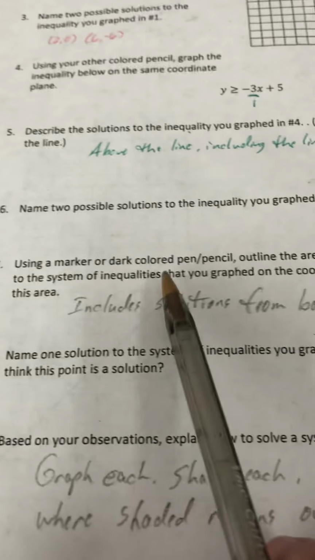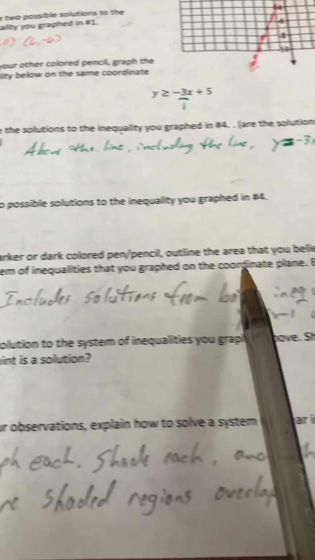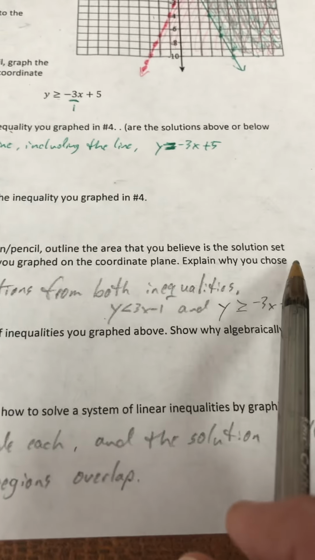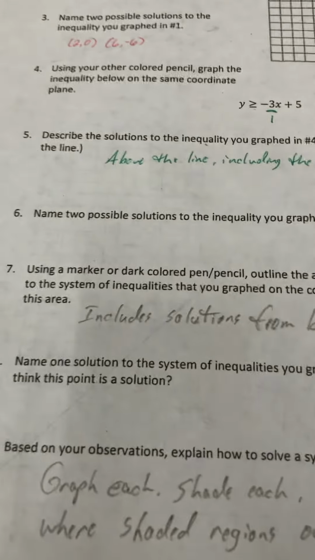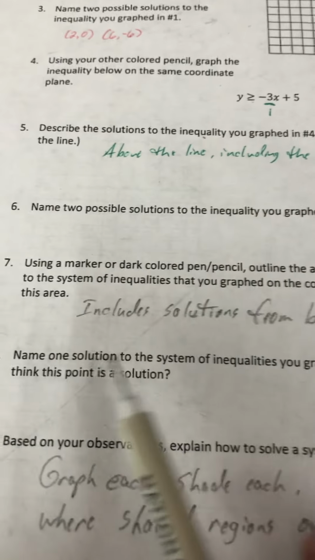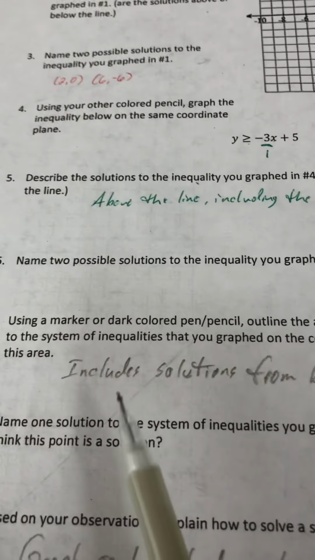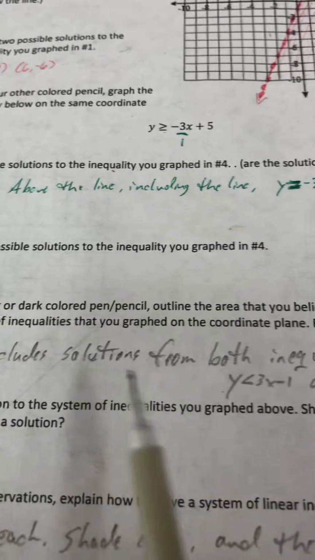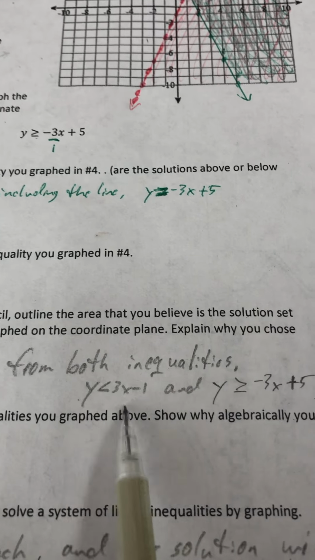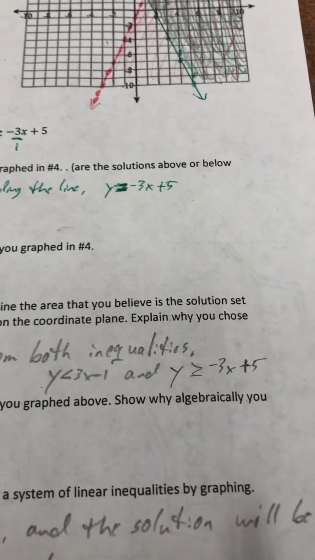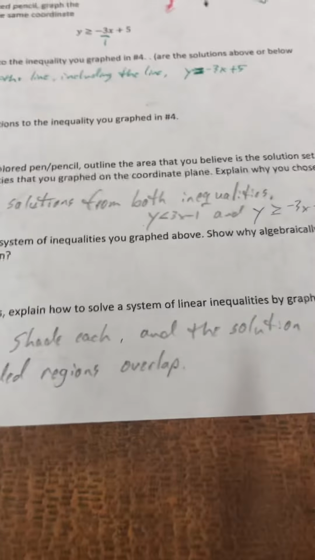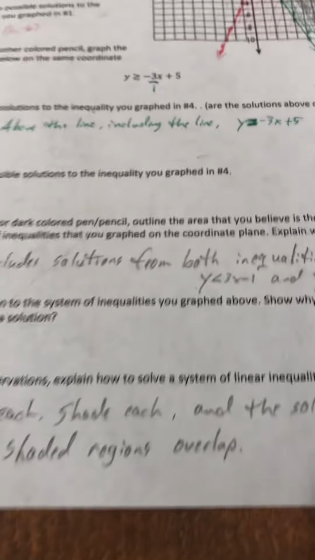Number 7, use a marker or a dark colored pen or pencil. Outline the area that you believe is the solution set. I actually shaded it in pencil, and describe it and explain why you chose this area. Both areas are covered where it's gray, so you just shade that in. My explanation: it includes solutions from both the inequalities, this and this. That's why it's the solution set area.